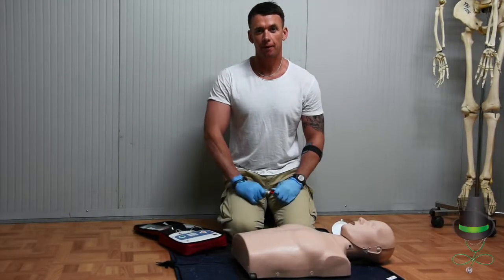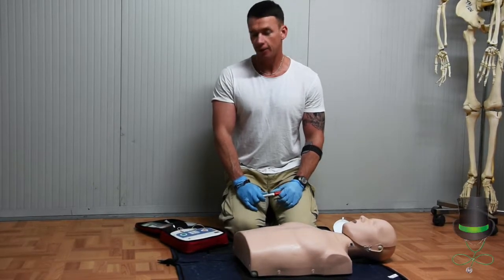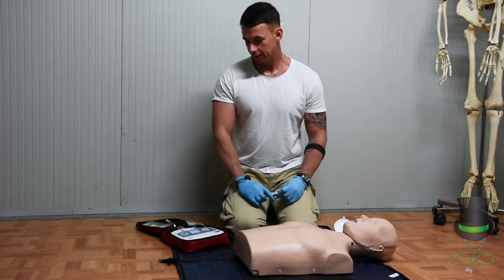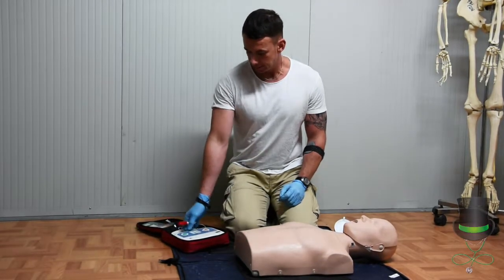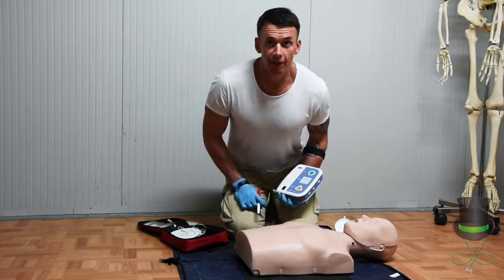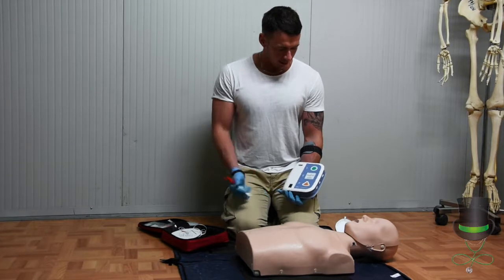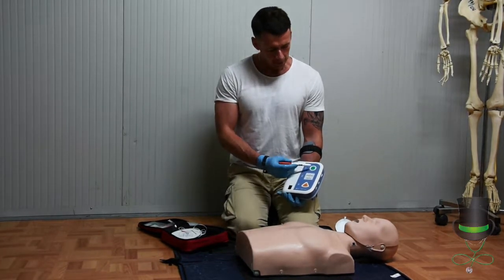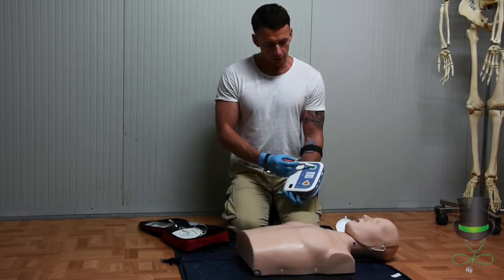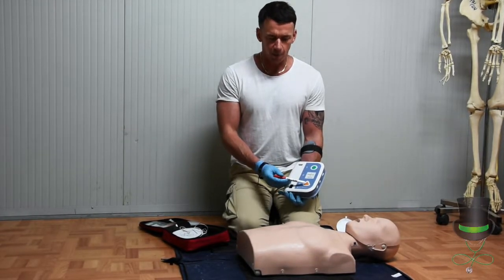Hi, I'm Anthony and I'm a paramedic, and today I just wanted to introduce you to the automatic external defibrillator. There's many different types. You should become familiar with the type that's in your location. This particular type has an on button, it has a display, and it also has a shock button.